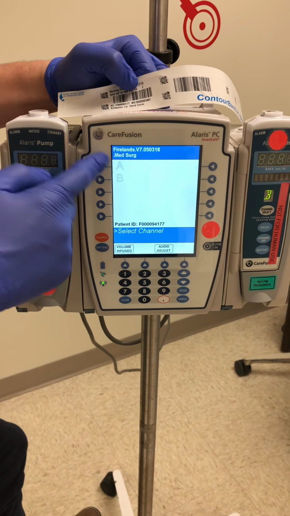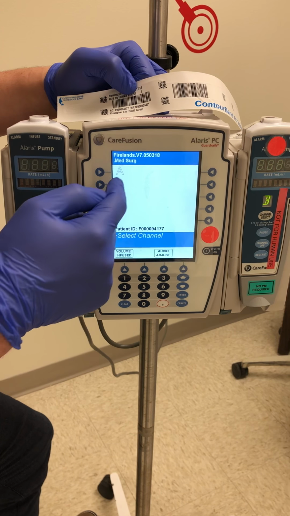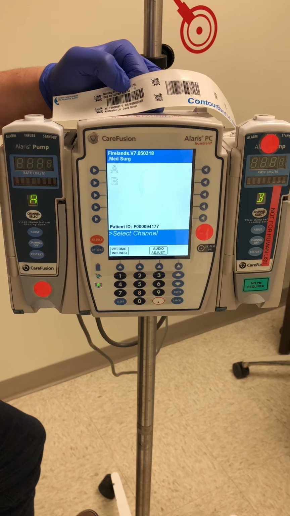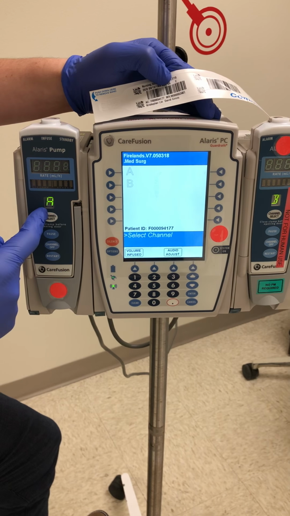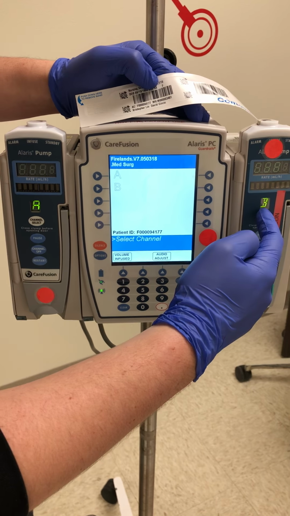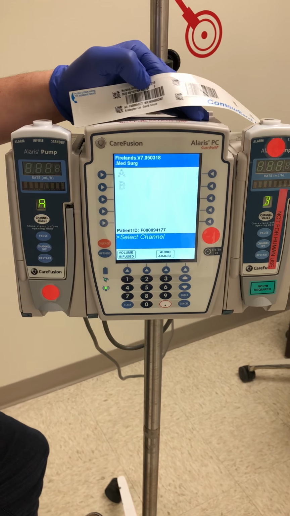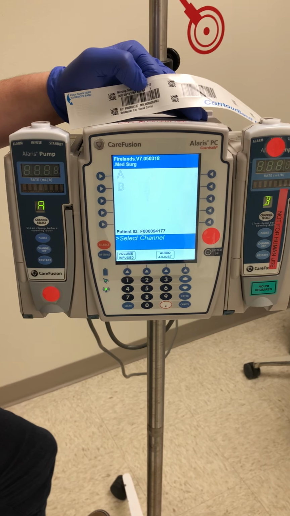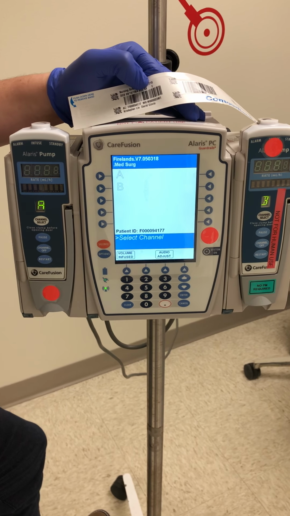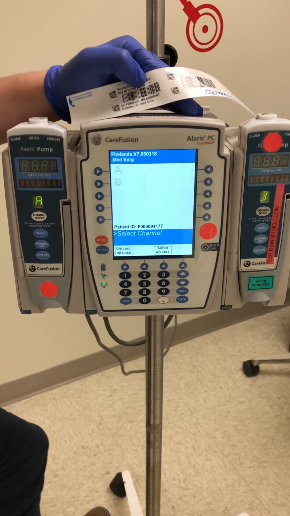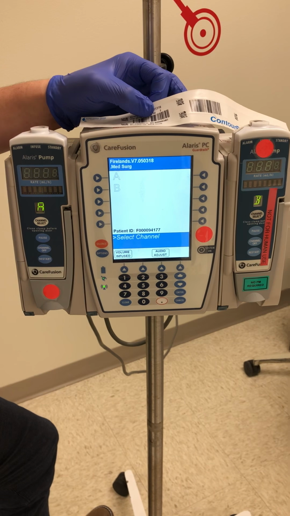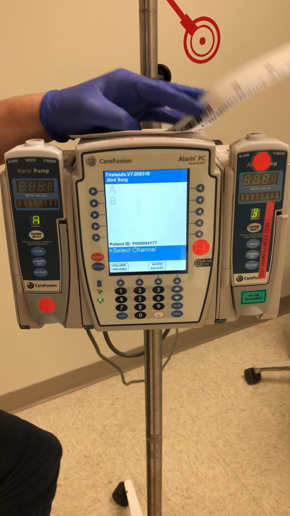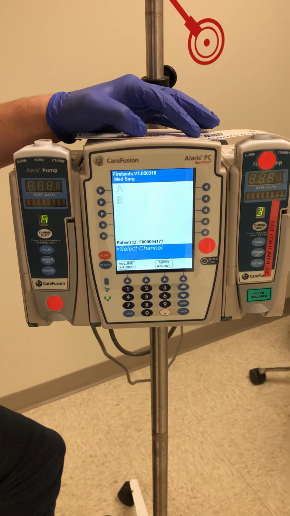You'll notice on the main screen here you have A and you have B. What that is referring to is the 2 channels that are connected to the IV pump, and you'll see that it is labeled channel A and channel B. So when we're going to infuse our medications, we want to make sure we're selecting the correct channel that the tubing is going to be connected to. I'm not going to have any tubing or medication going right now.